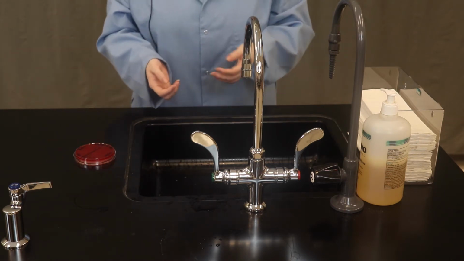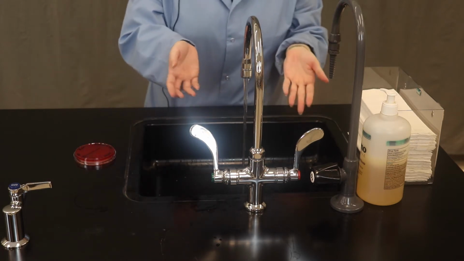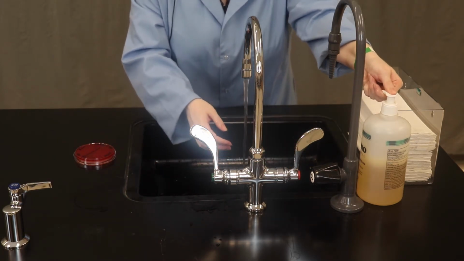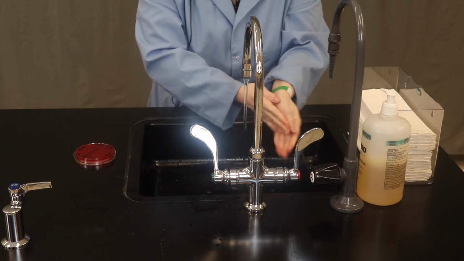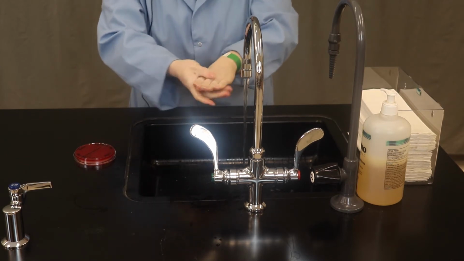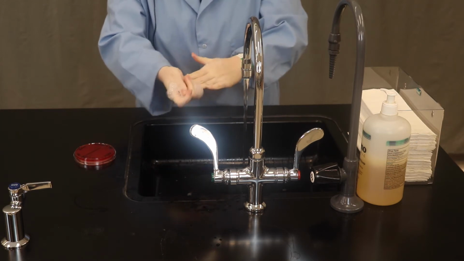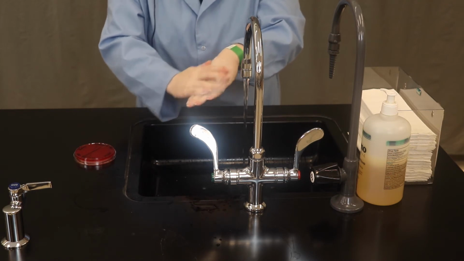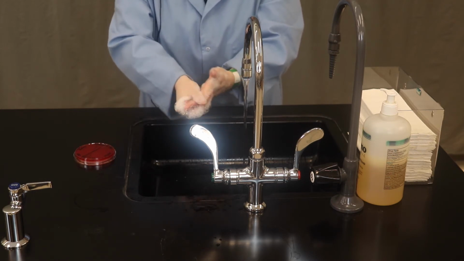To wash our hands, we're going to turn on our water source. I like to wet my hands first. Take a pump or two of your soap or your product. Start to scrub the soap in really well. You want suds. This is a mixture of mechanical friction, soaps, and surfactants that are going to help dislodge microbes from the surface of our skin through the action of mechanical friction.